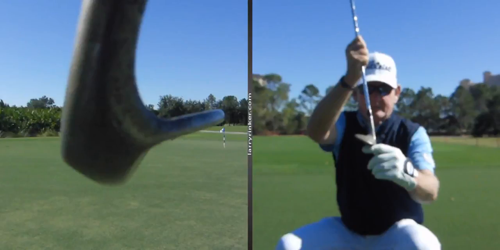A lot of you have heard about the bounce of a sand wedge. What really is it? Well, bounce is the difference between the sole of the club and the leading edge. The leading edge is up here. So this angle is your bounce. This difference from that leading edge to the sole of the club, that's the bounce.